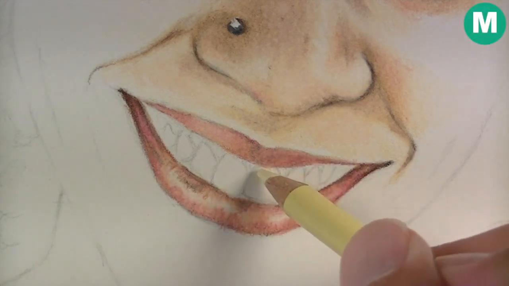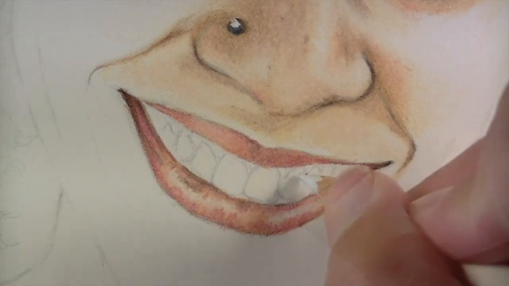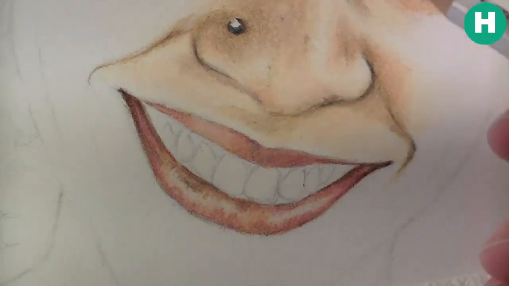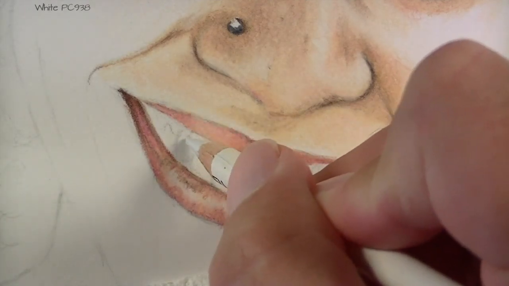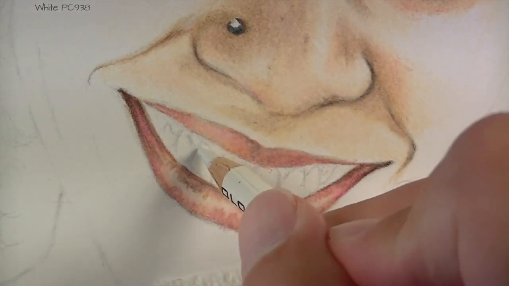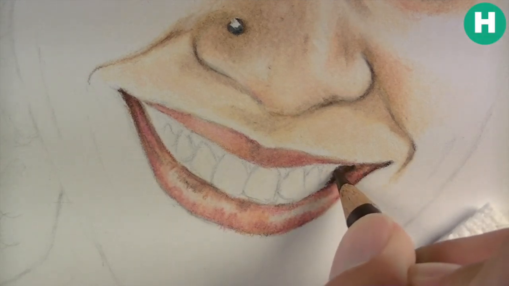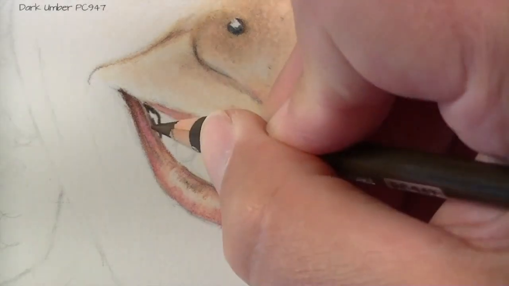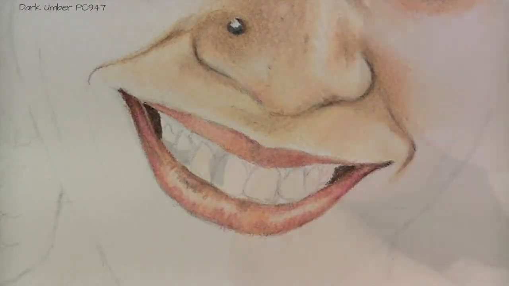At this point in the drawing, we have enough information on the lips that we can move on to the teeth and the inside portions of the mouth. First, cream is used, preserving areas of highlight that exist. Next, white is used with a heavy application to create those areas of highlight. We can also begin in the corners of the mouth to establish the dark areas, first with a heavy application of dark umber.